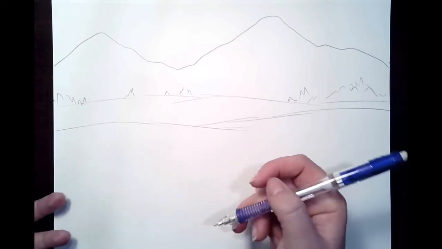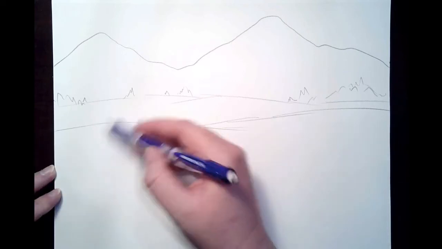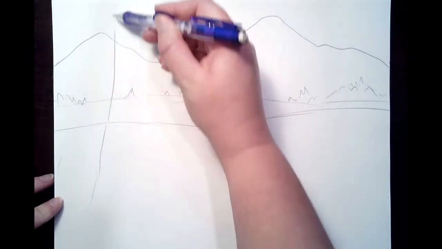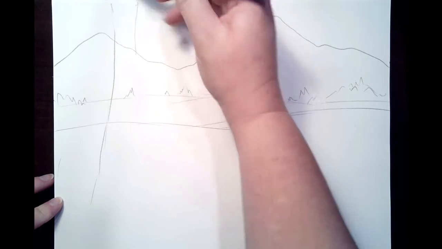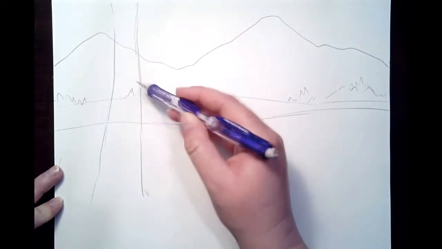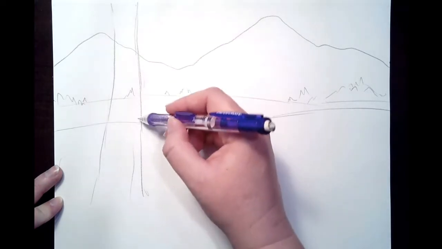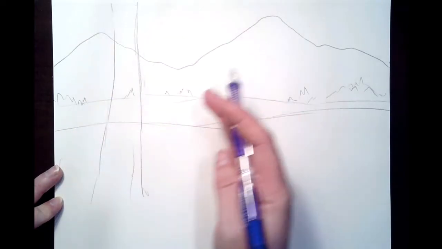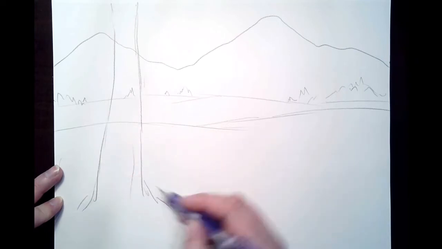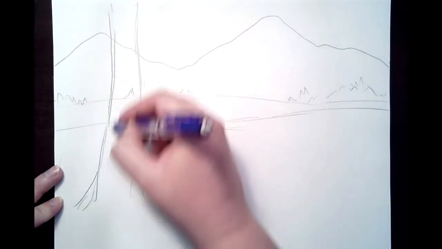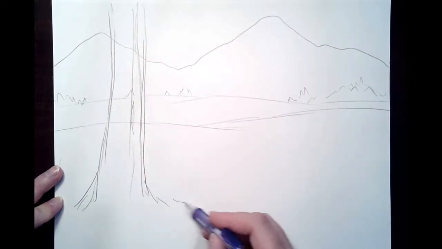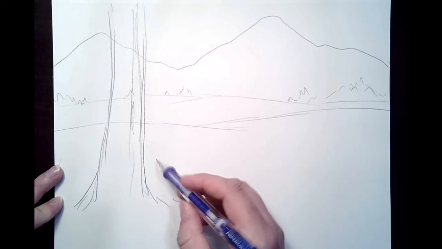And then for my foreground, this is where you can make it interesting, give it some dynamic. So I can have maybe some trees that go off of the line so that you can see it, and it's going to cover up some, but as the artist you can make your landscape have interest and depth as you work on it. So you can change it up to be however you want it to be.